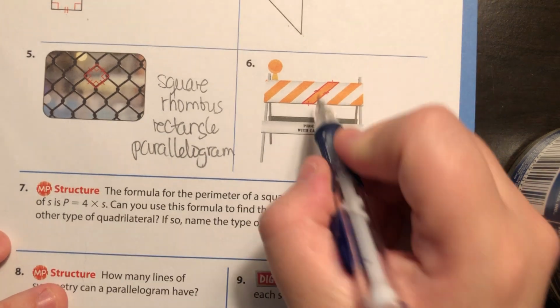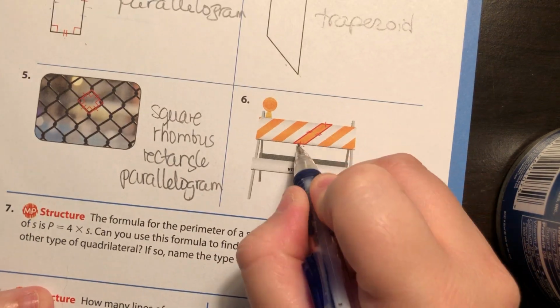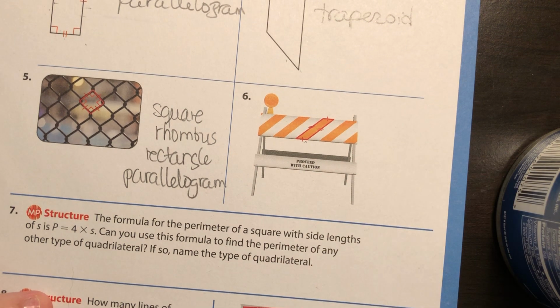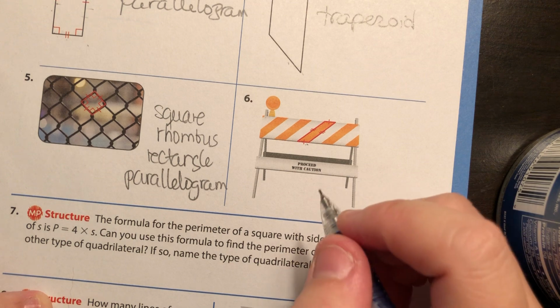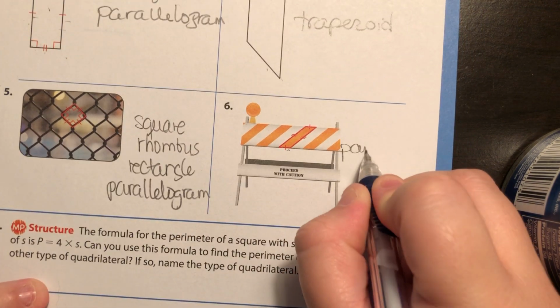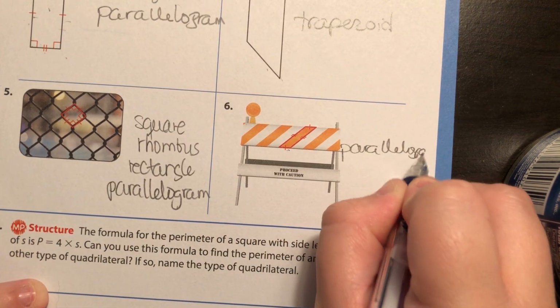Keep that in mind. This one, no right angles. I don't see any right angles, therefore this cannot be a square or a rectangle. These don't have all equal sides, therefore it's not a rhombus either. But it is a parallelogram.